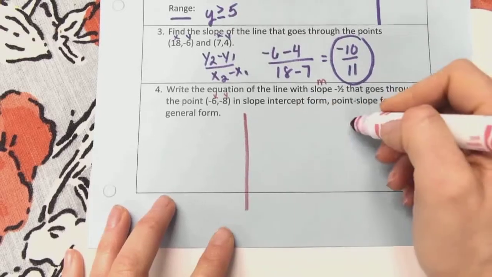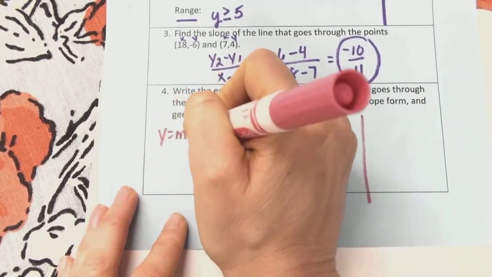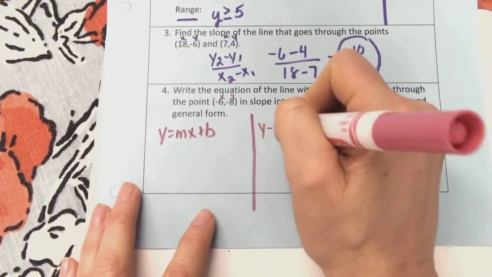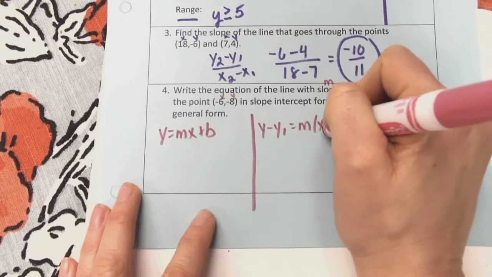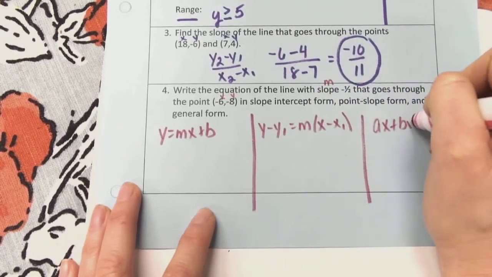So I want 3 answers here. First one I want is slope-intercept form. The next one I want is point-slope form. And the last one I want is what we call standard or general form. I've seen both.